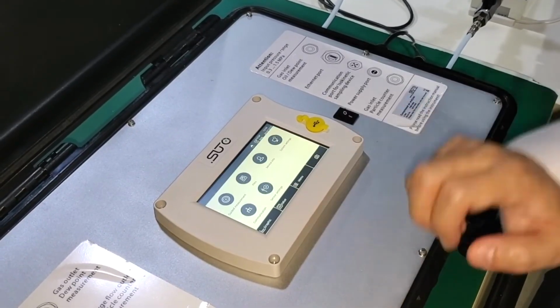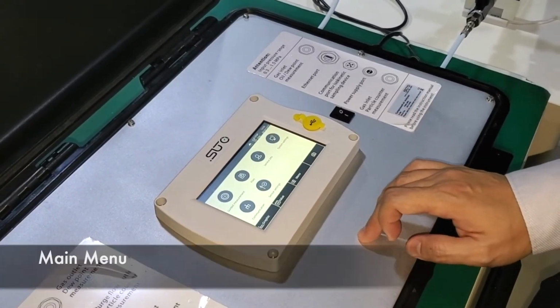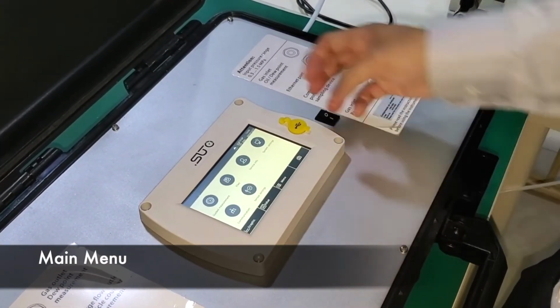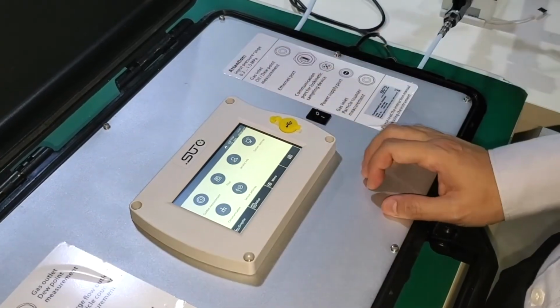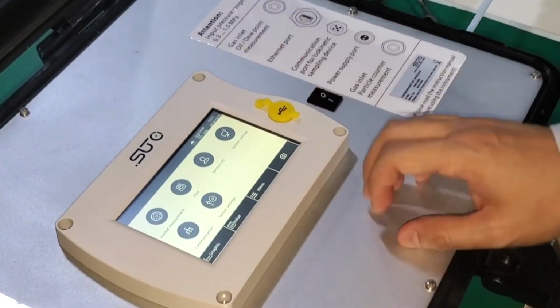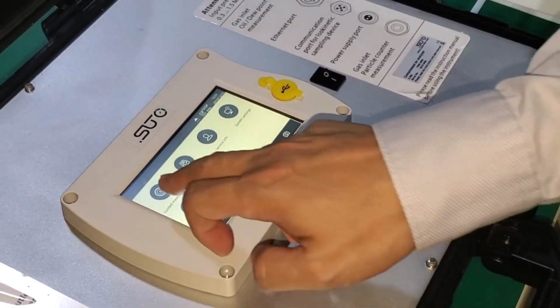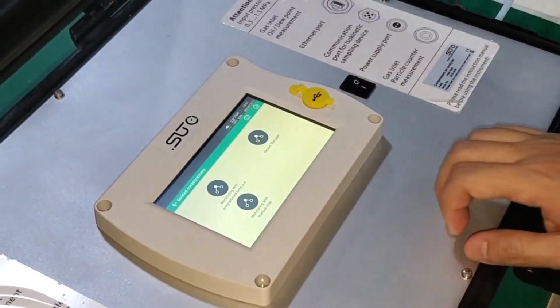Then we can go to the main menu. This is where all our options will be, from guided measurement, files, service info, system information, communication, and sensor settings. For the purpose of this video, let's go to guided measurement first.